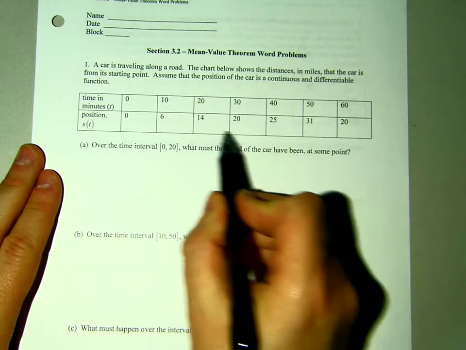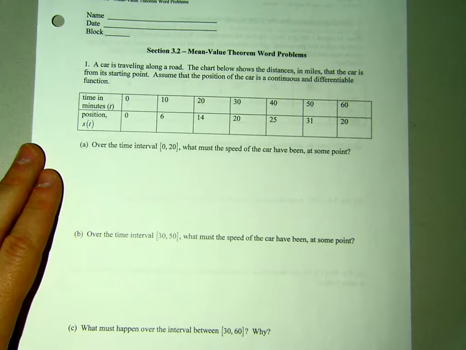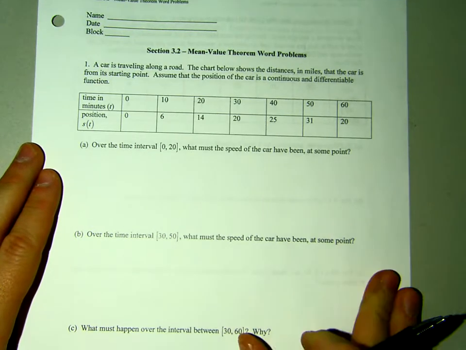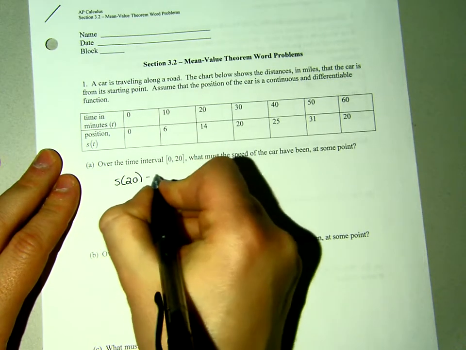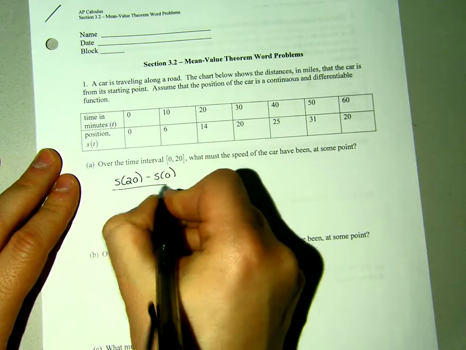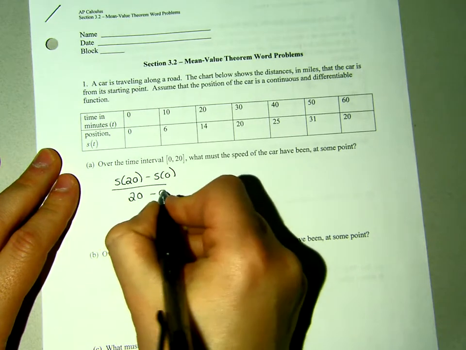Between 0 and 20, what must the speed have been somewhere? Well, let's find the slope of our secant line. Let's find s of 20 minus s of 0 over 20 minus 0.